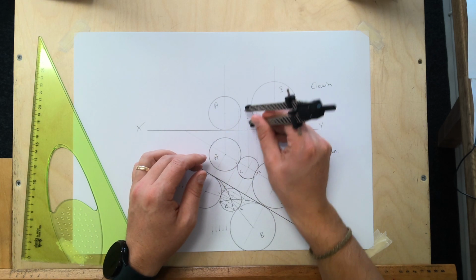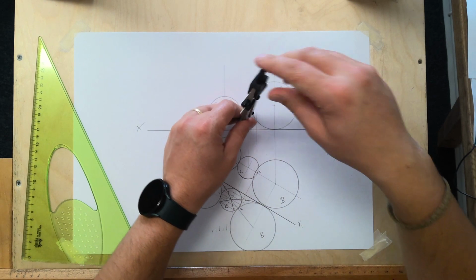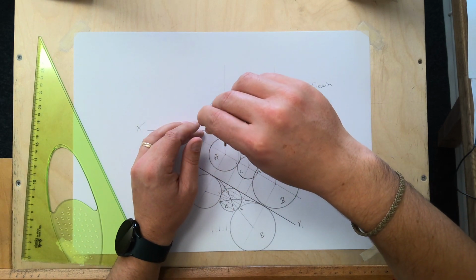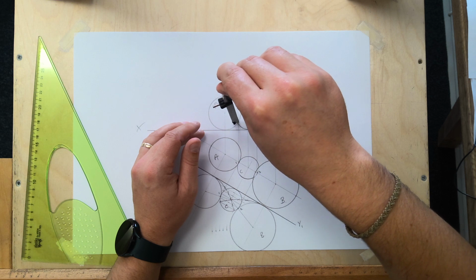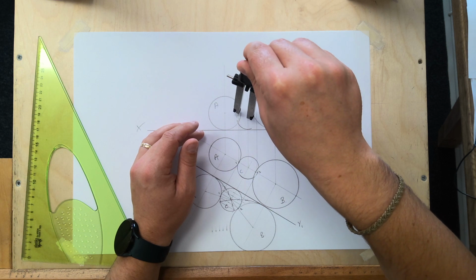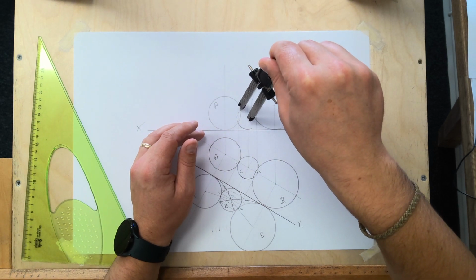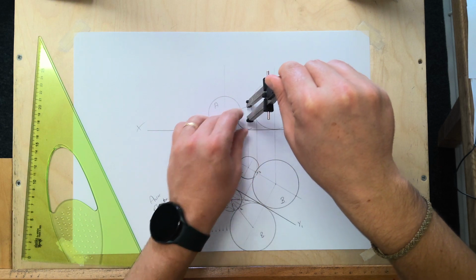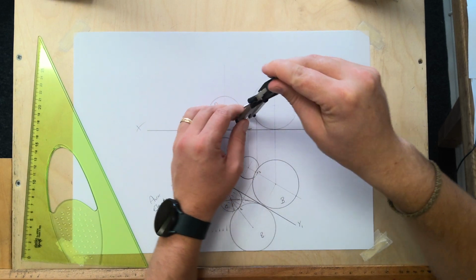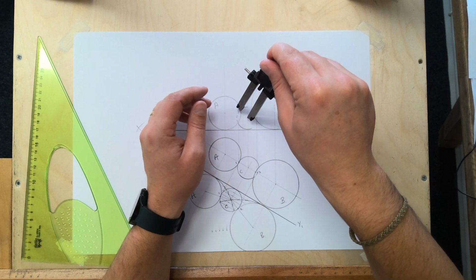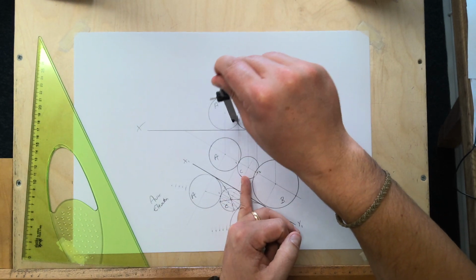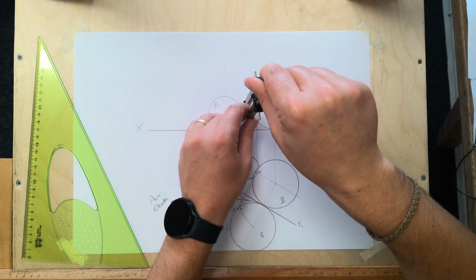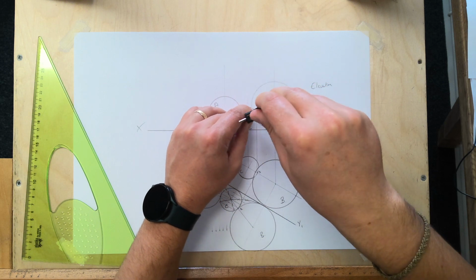Up off the ground. Sorry, we're looking in this, so that is actually solid. And it is kind of B.